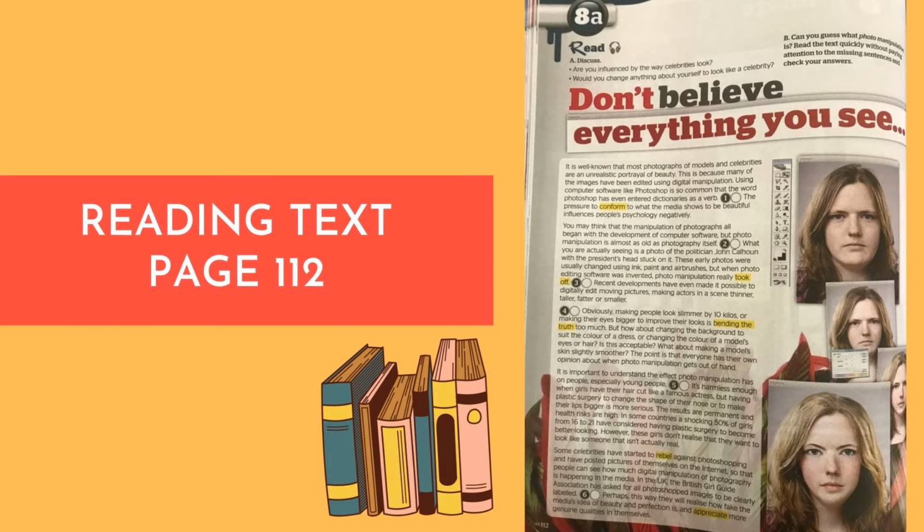You may think that the manipulation of photographs all began with the development of computer software, but photo manipulation is almost as old as photography itself. What you are actually seeing is a photo of the politician John Calhoun with the president's head stuck on it. These early photos were usually changed using ink, paint and airbrushes. But when photo editing software was invented, photo manipulation really took off.